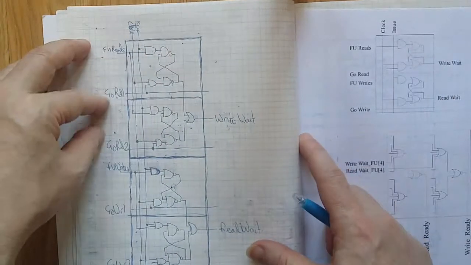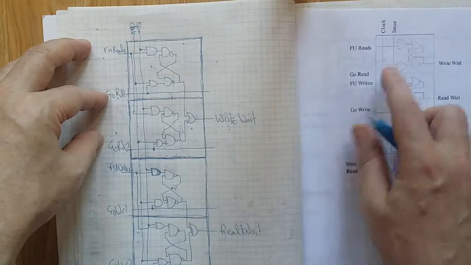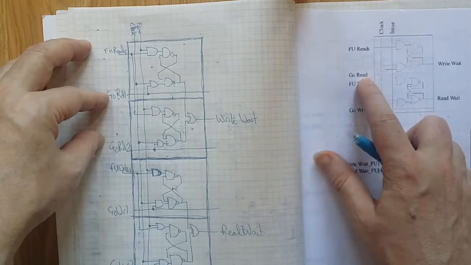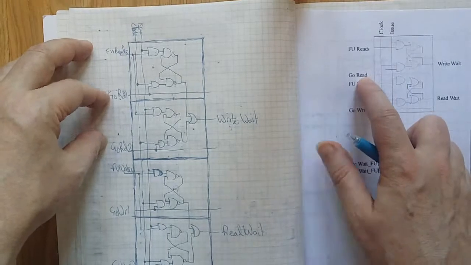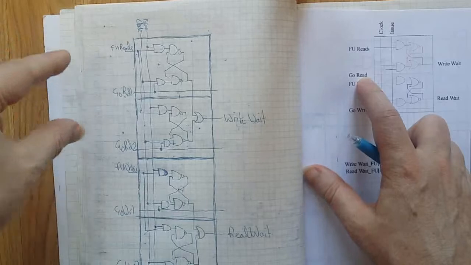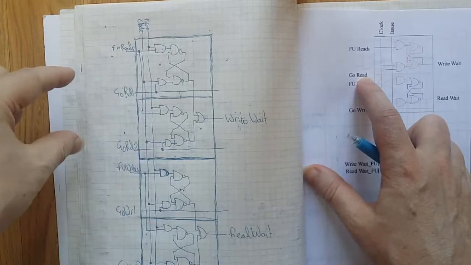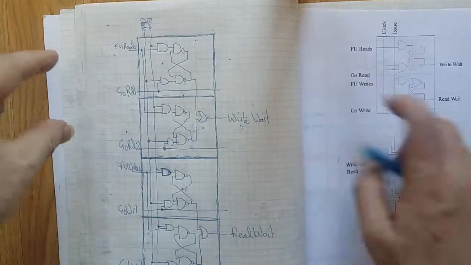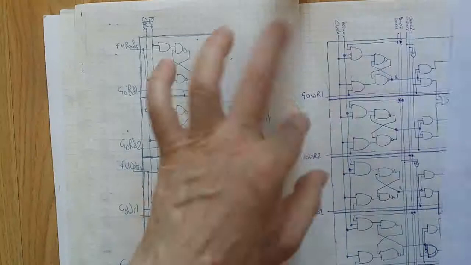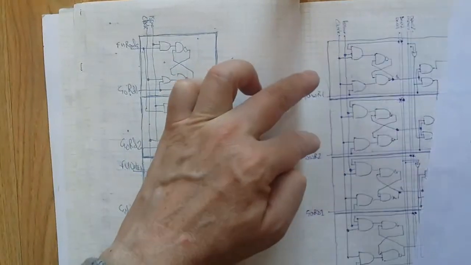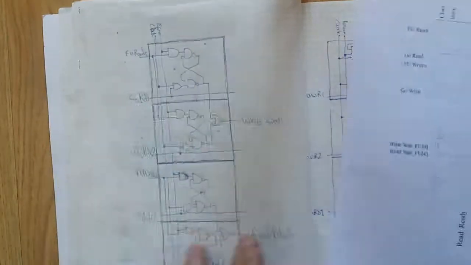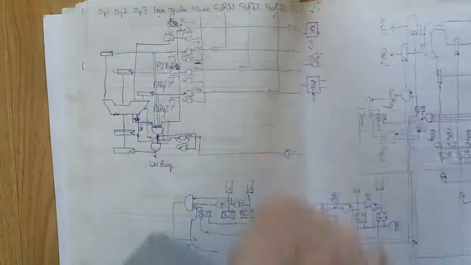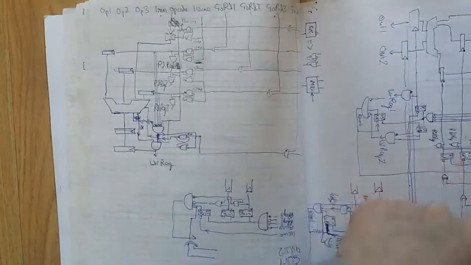And where normally go read would have said, okay, I am going to read from both register file ports and provide both operands simultaneously, that is the scheme that we are doing away with very deliberately. As described, here's the computational unit modifications that we did.